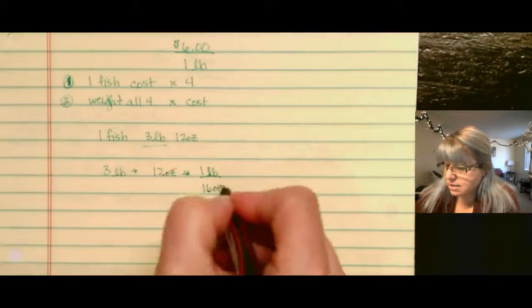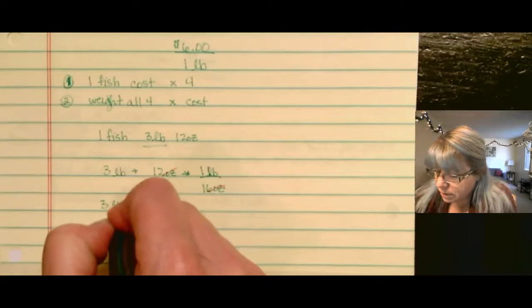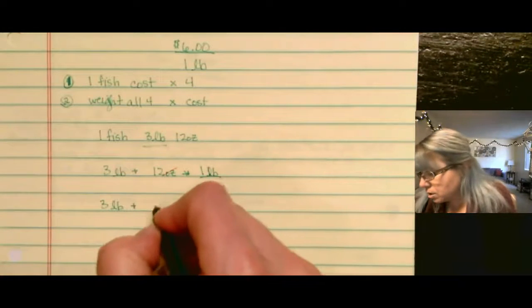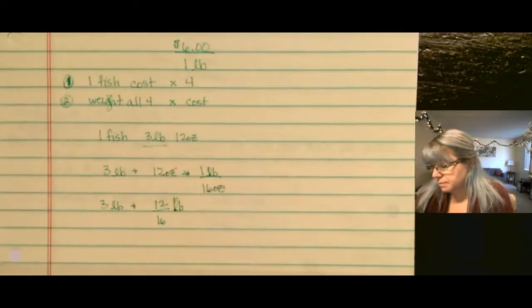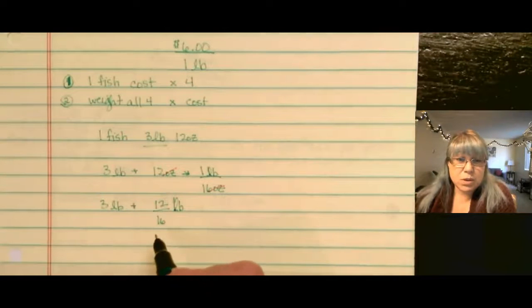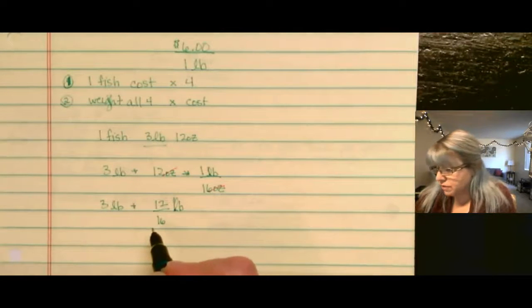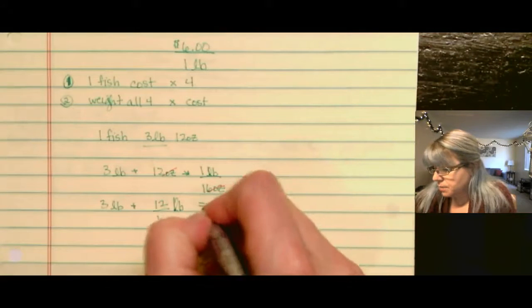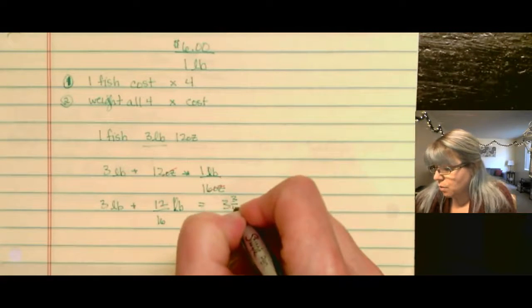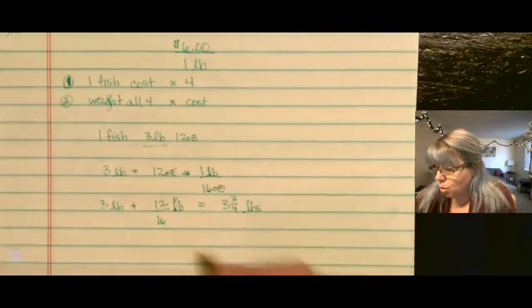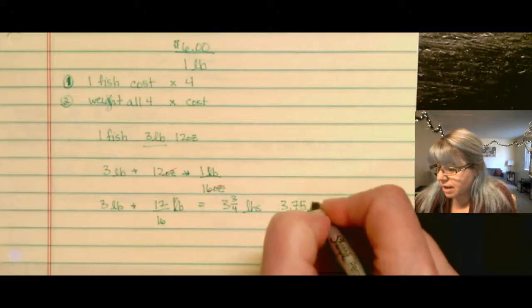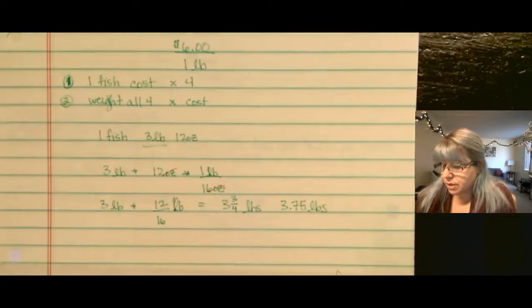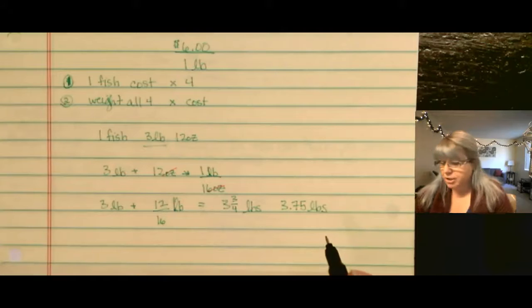The ounces will cancel out, leaving 3 pounds plus 12 over 16 pounds. 12 over 16, well, that's 3 over 4, so that's 3/4. So that's 3 3/4 pounds, or if we want it in decimal, that's 3.75 pounds. Right, that's for one fish.